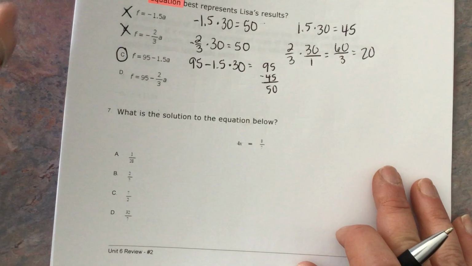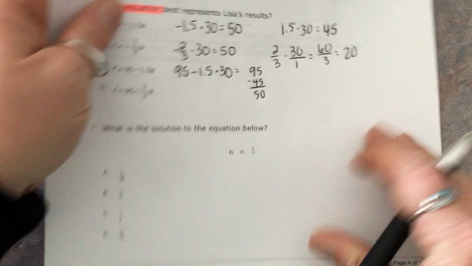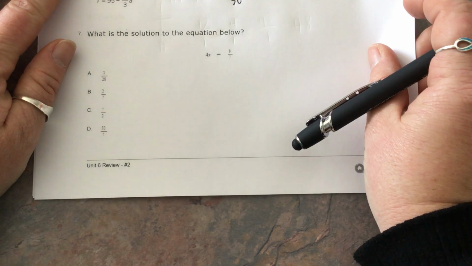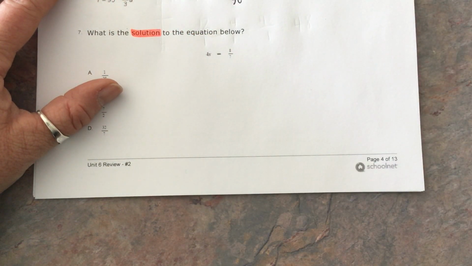All right, going down to the next one. It says, what is the solution of the equation below? Solution means what? What does solution mean, Levy? Answer?